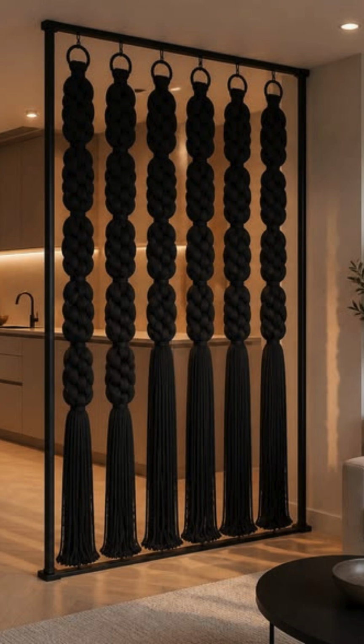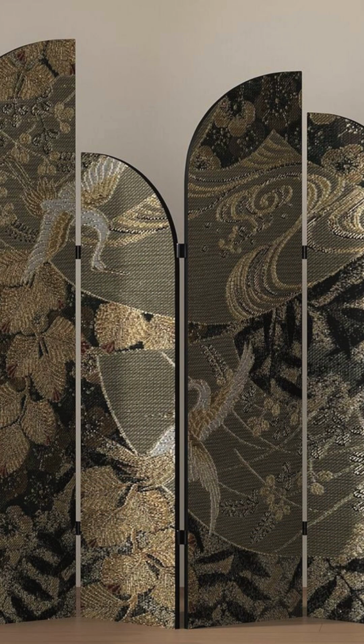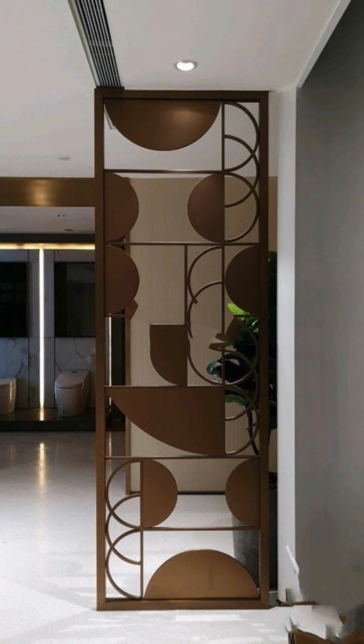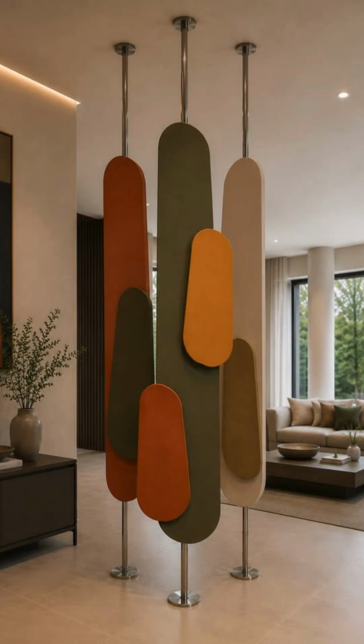One of the most popular options is the wooden partition. Wooden partitions can range from simple vertical slats to intricate geometric screens. Vertical wooden battens are particularly effective because they visually divide a space while allowing light and air to pass through. They also add warmth and texture to contemporary interiors.